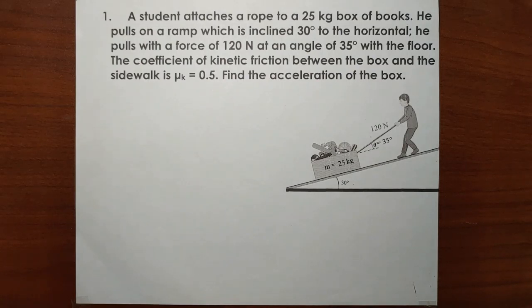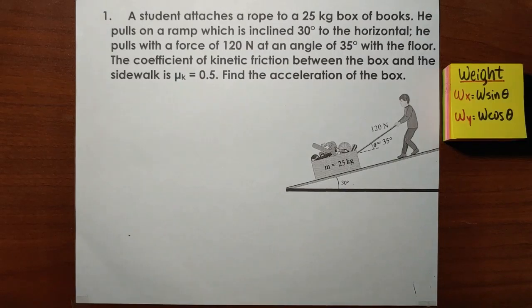Okay? The weight is the one that is going to change. Now, another thing that is going to change is the free body diagram. We used to have totally straight free body diagrams, but now, with this type of problems, our free body diagrams will also be inclined. So let's take a look.